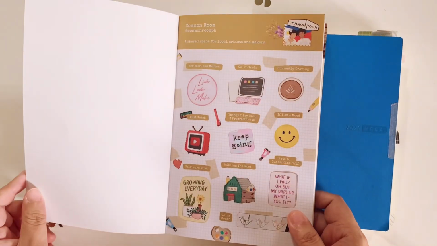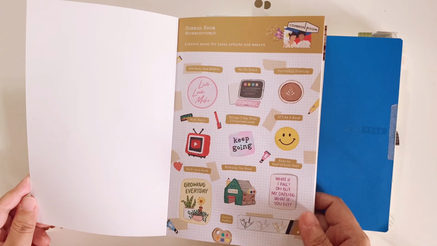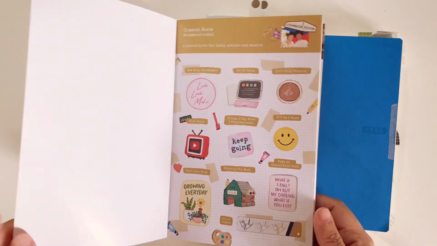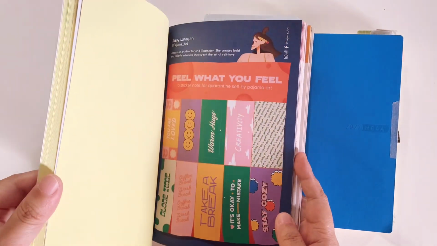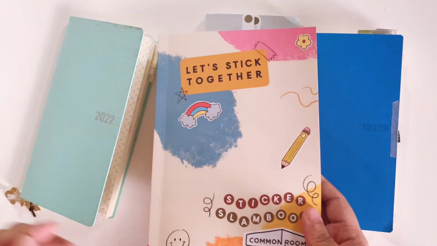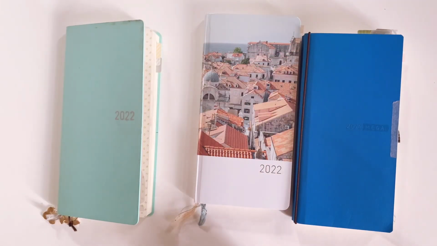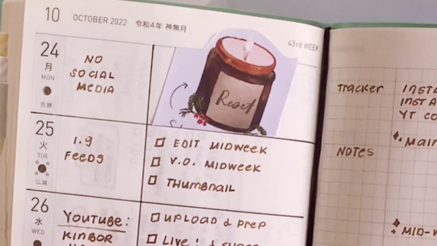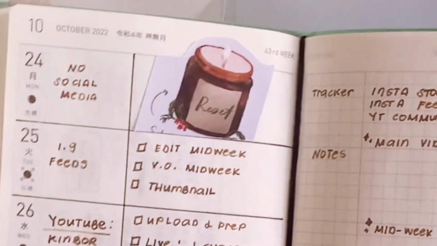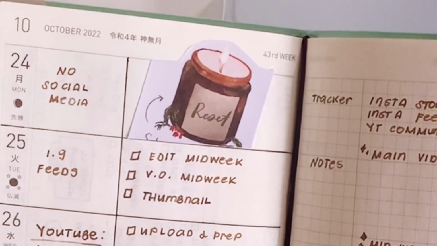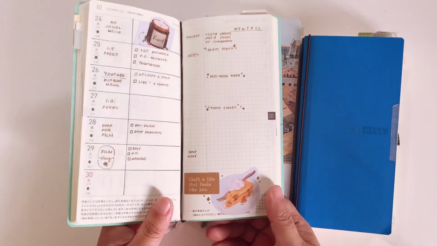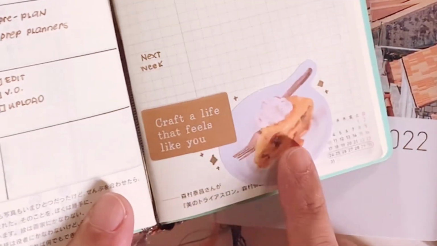This is a little bit expensive. It's almost 2,000 pesos, but I feel like you get a lot of stickers anyways. So I think it's a good value for money, and that is what I used. So I just used one for up there because this is my social media planner, and I don't do social media on Mondays. And then I also have a few decos here.